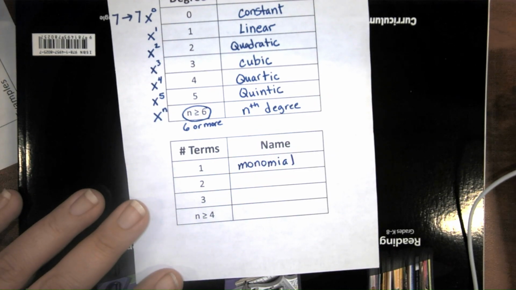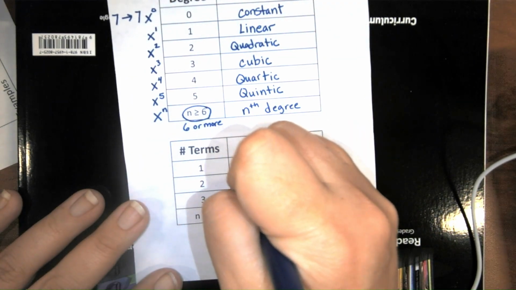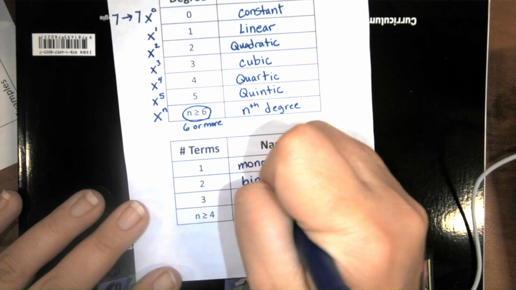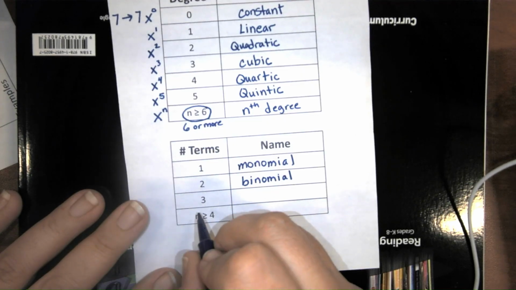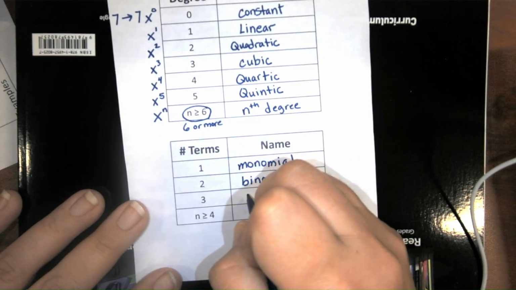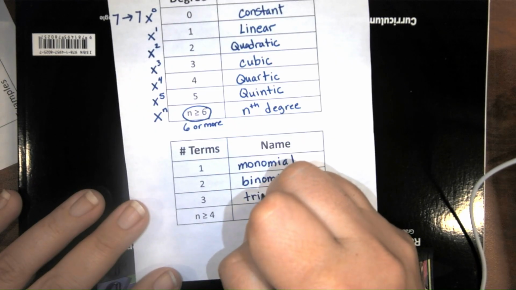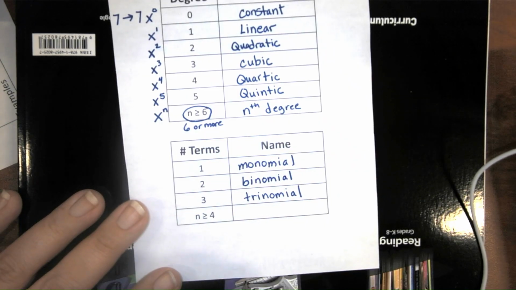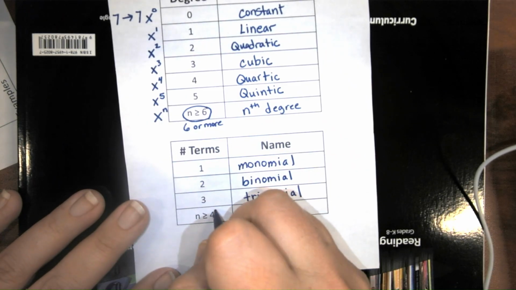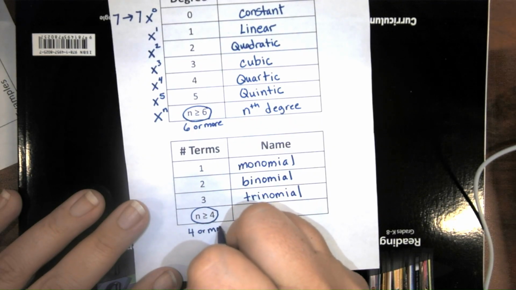Two terms, think about a prefix that means two. A binomial is a two-term polynomial. I bet you can guess what 3 is. Prefix that means 3. Like triangle, trinomial. And here, if it's 4 or more, we just call it a polynomial.